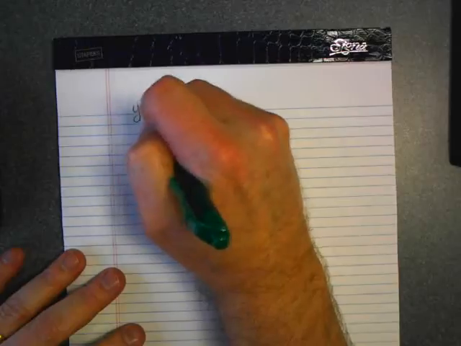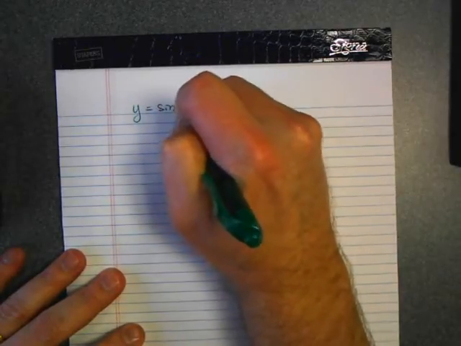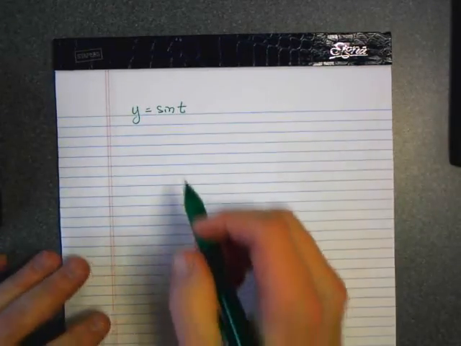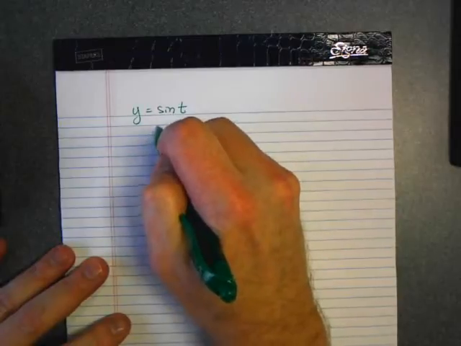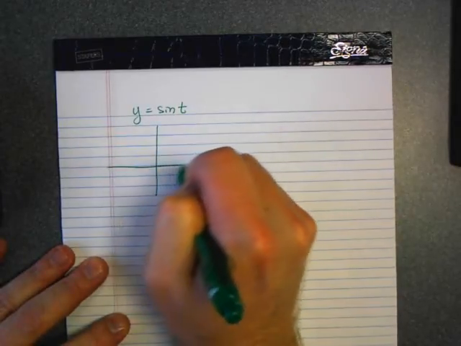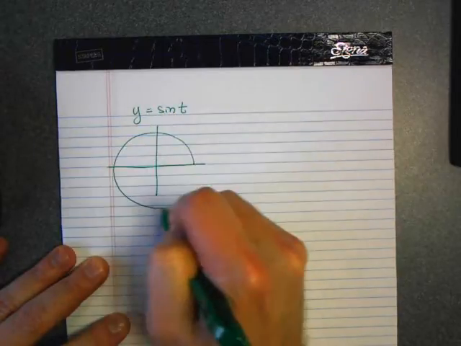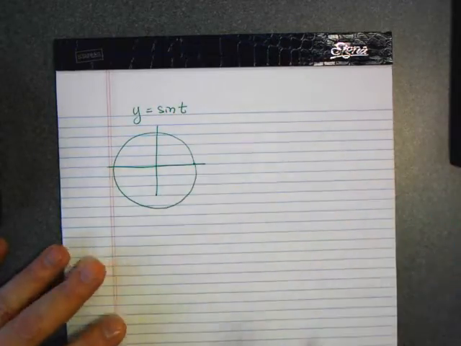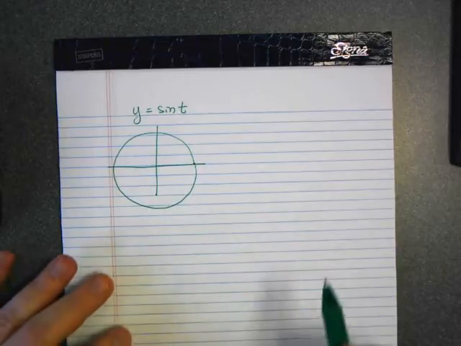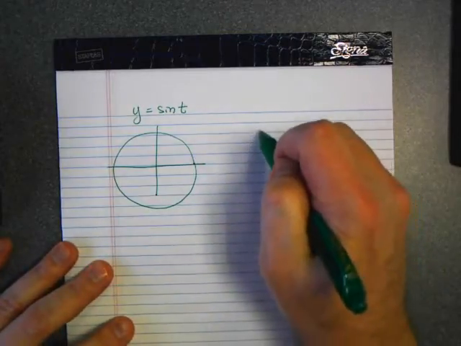Okay, so let's graph y equals sine t. Calling it y wasn't a very smart choice. Oh well, I'll live with it, I guess.